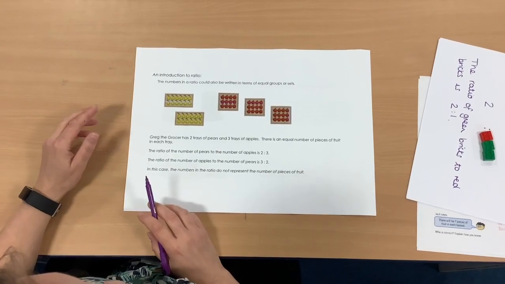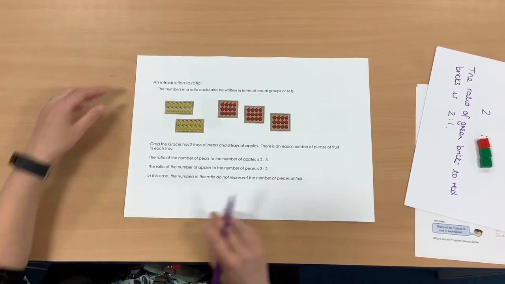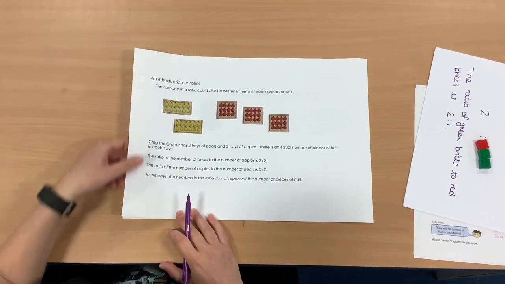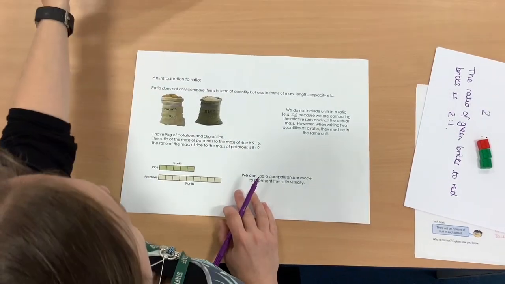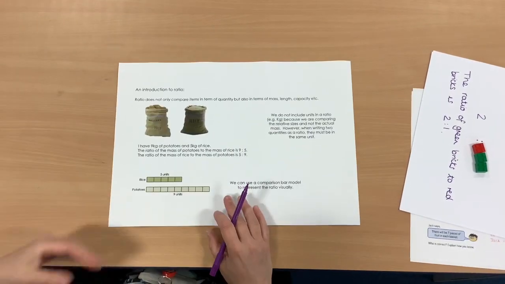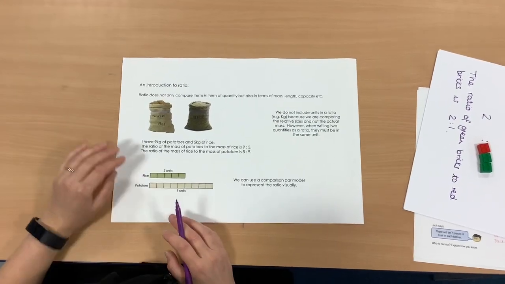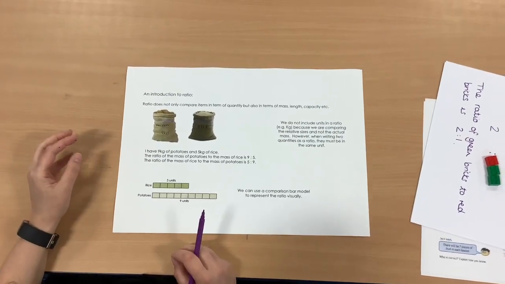So the numbers in a ratio don't necessarily talk about the number of items. It could be the number of groups or sets as well. Okay, this next one is about thinking about how it might not just be numbers. It might not be amounts of things. It might be mass or capacity or length.